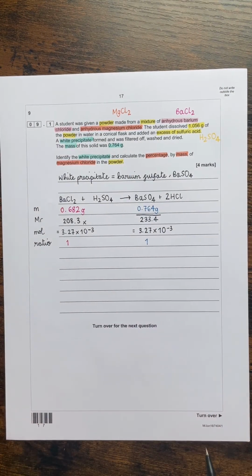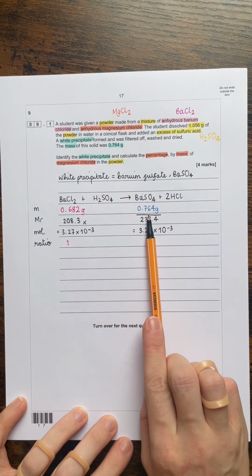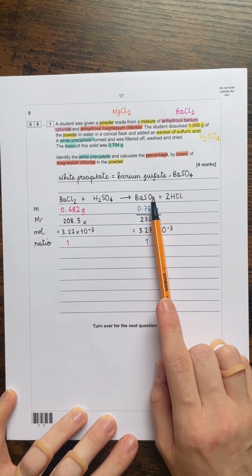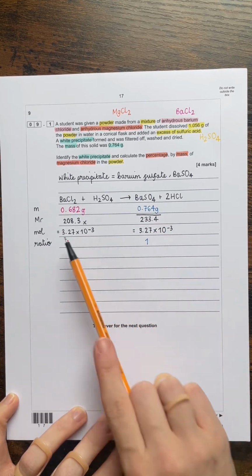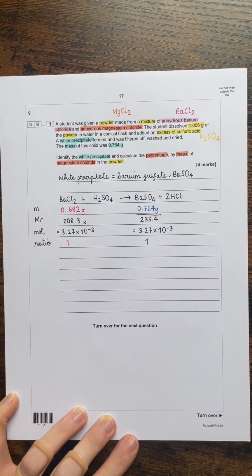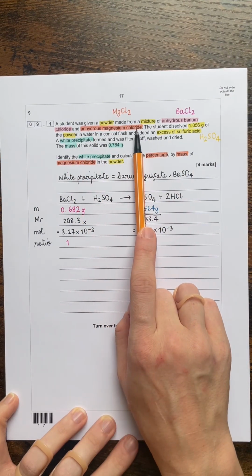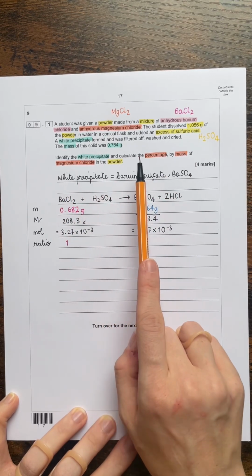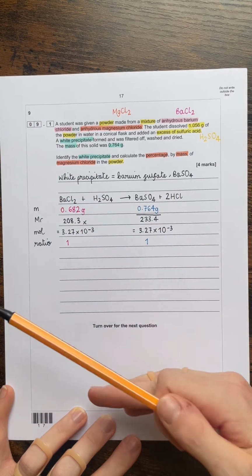Now, what some students might have done here, and what I believe I've done in the past, is use the mass of the white precipitate solid as the mass of the barium chloride, not the mass of the barium sulfate, and failed to then get the moles of the barium sulfate and compare product and reactant in terms of moles to then get the mass of the reactant, which was the barium chloride, because the powder in the beginning was a mixture of the barium chloride and the magnesium chloride, and we're trying to get the percentage by mass of the magnesium chloride in the powder, not the mass of the magnesium sulfate solution that was made after the reaction with the sulfuric acid.